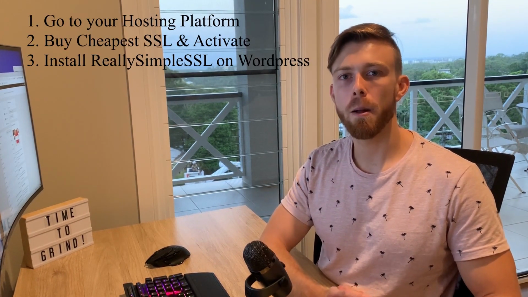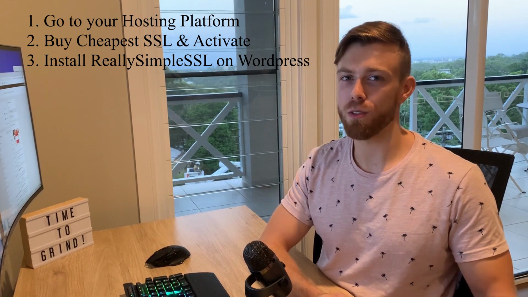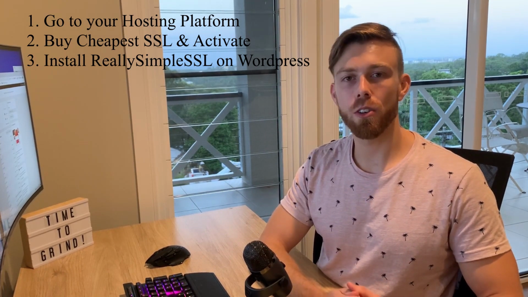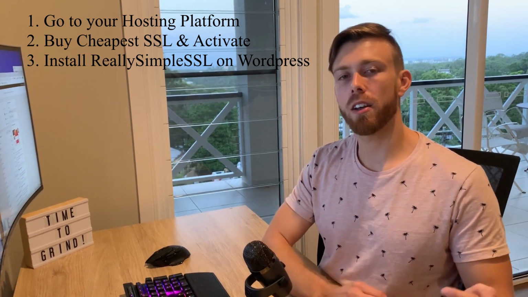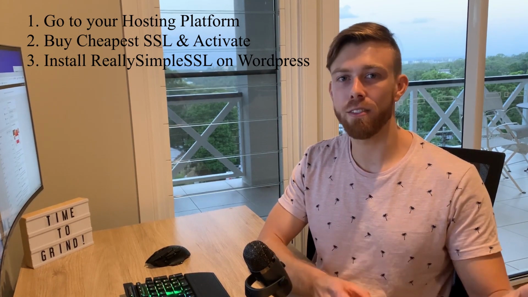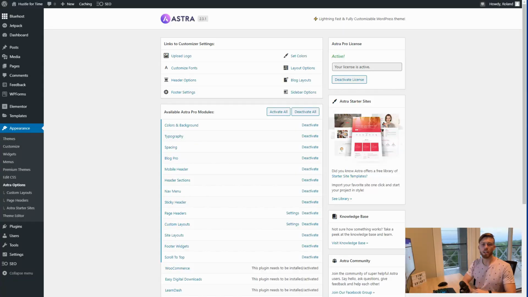So if your website doesn't have SSL installed already, the simplest way is to go to your web host. Bluehost in my case, could be SiteGround, NetVirtue, or whatever you use. Figure out a way to purchase an SSL certificate. You can just pick the cheapest one. It doesn't really matter. Then activate it in your dashboard there. Once you've done that, in WordPress, we're going to install a plugin that'll find it and activate it really easily for us. So just recapping, buy an SSL on your hosting platform, activate it, and then go to WordPress and install this plugin.